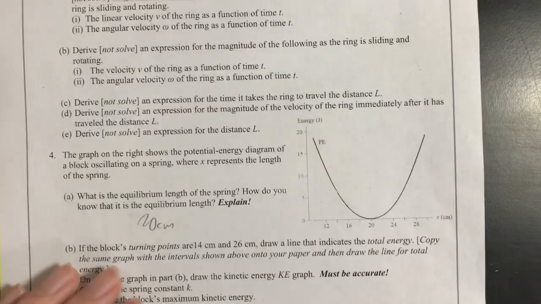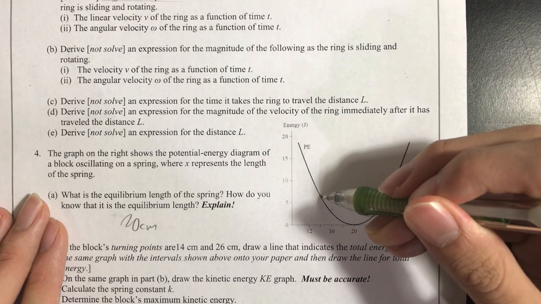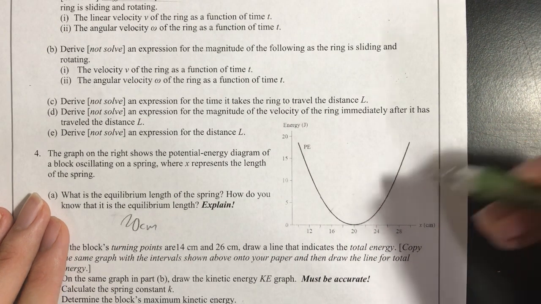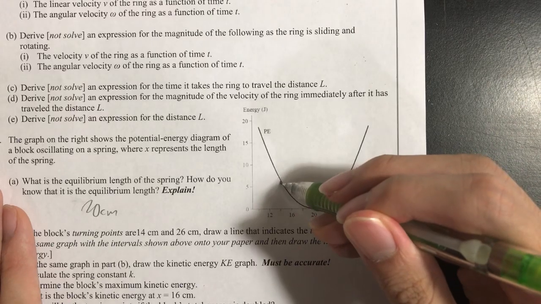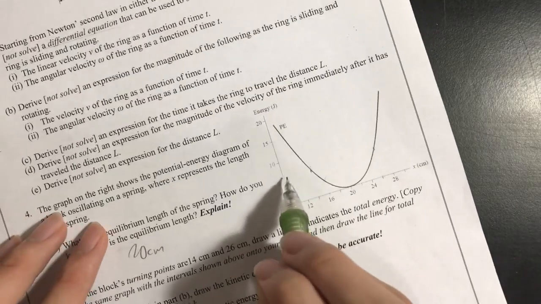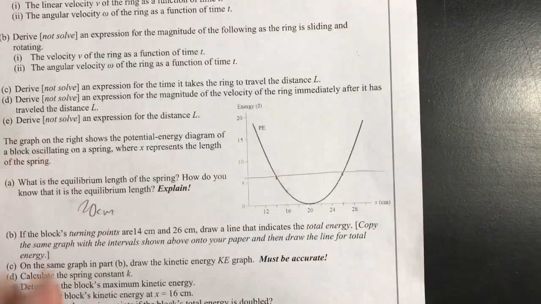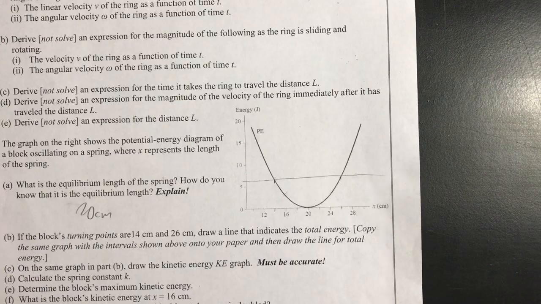So we can say that at 14 centimeters, potential energy is equal to the mechanical energy. So 14 centimeters here, 26 centimeters here, that's where the potential energy is. So we can draw a line that connects those two, and that is the line for total energy.